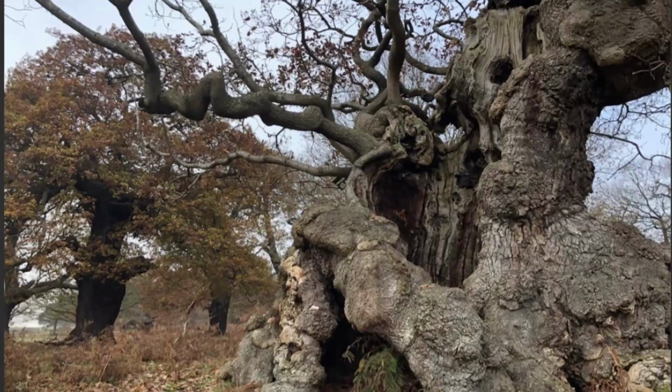Yeah. So the ancients are quite easy to find because they tend to be the more intense looking trees. So in this case, this is an ancient oak tree in Bradgate Park. I think it might be the oldest one there, so maybe about 800 to 900 years old potentially.